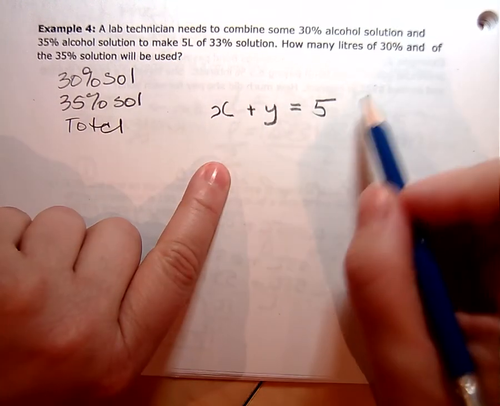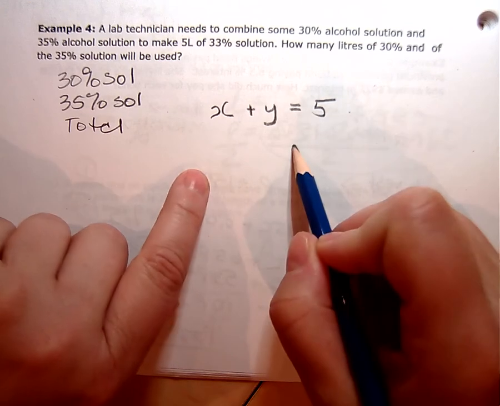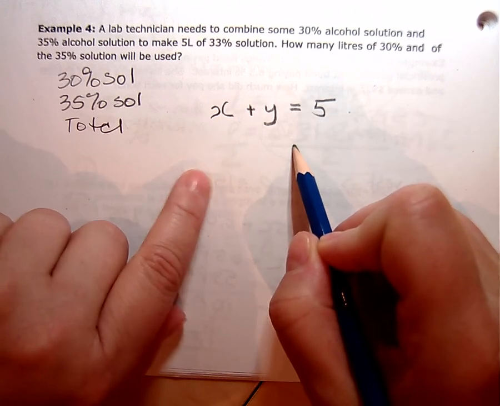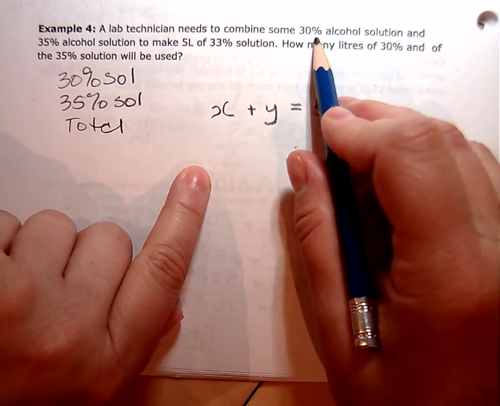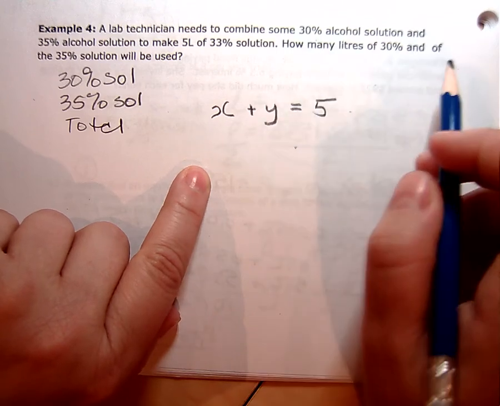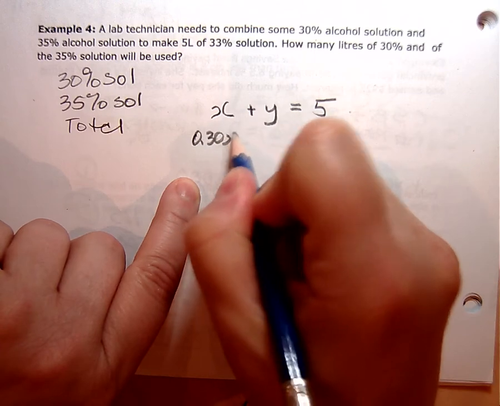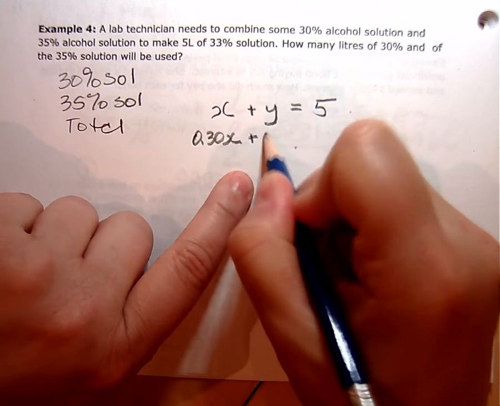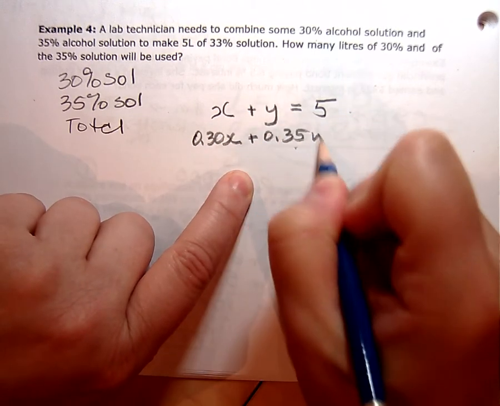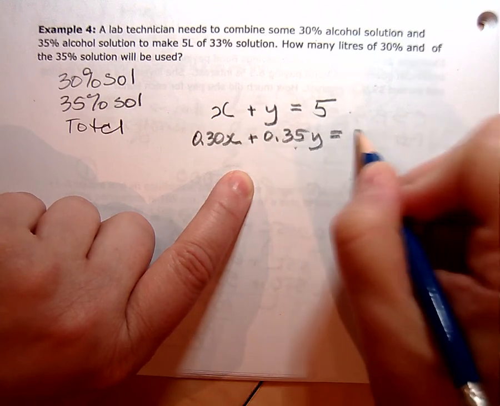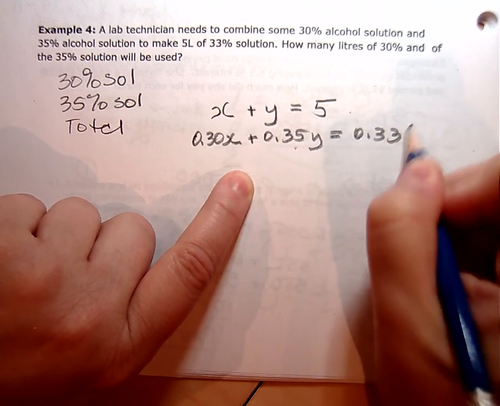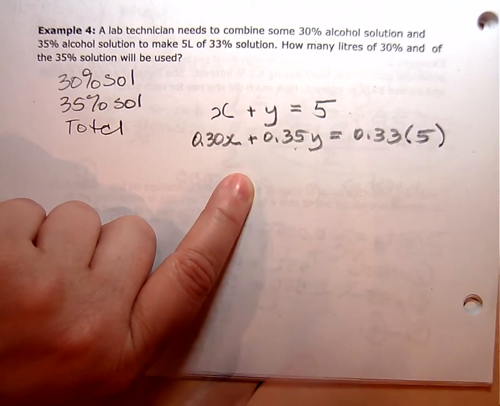Now that we have our liters equation, now let's do our percentage equation. So if we want to have 30% of our first alcohol solution, that's going to be 30% of x plus 35% of y equals 33% of the total.